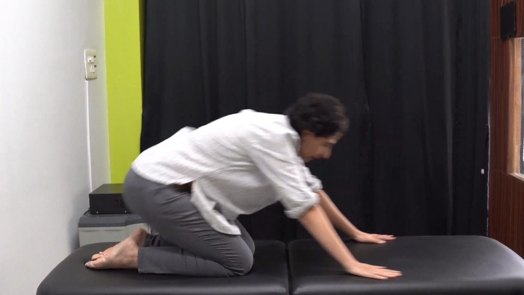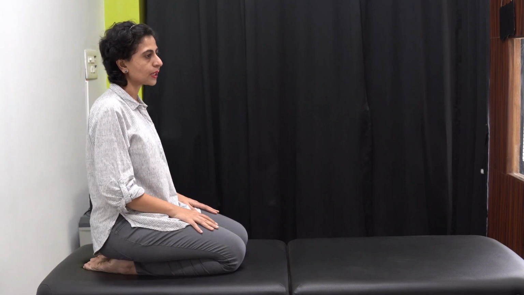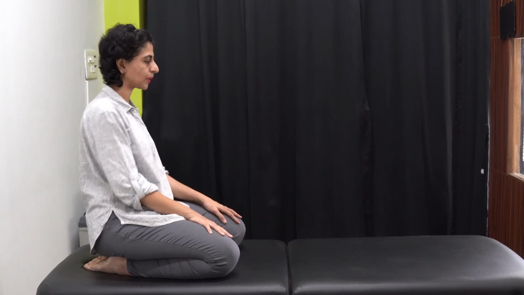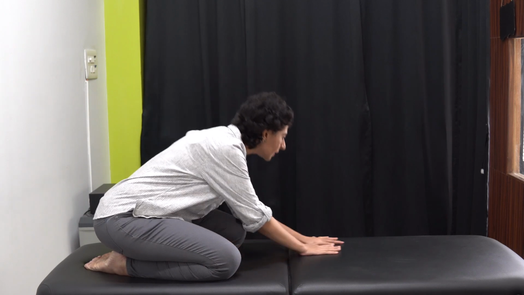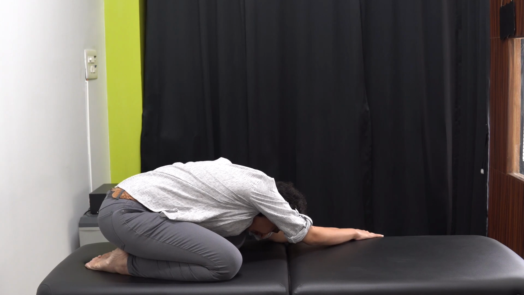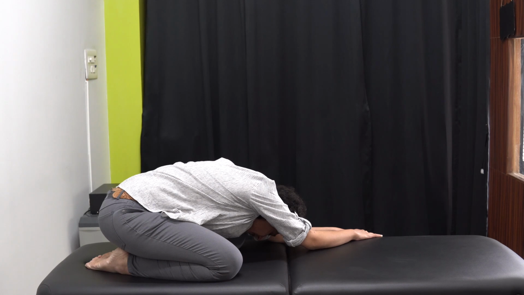The first exercise is basically the child pose. In order to do this, you can come either on a couch or on the floor in a kneel sit position. Now when you are in this kneel sitting position, you need to create some gap between your legs. So I'll keep my hand and then I will twist my spine in the opposite direction. I'll stay in this position for 30 counts.